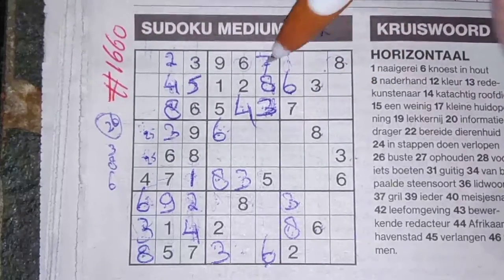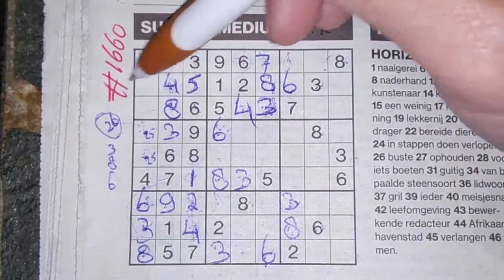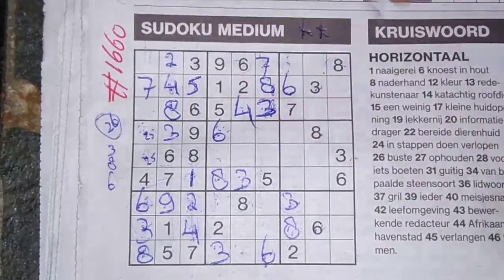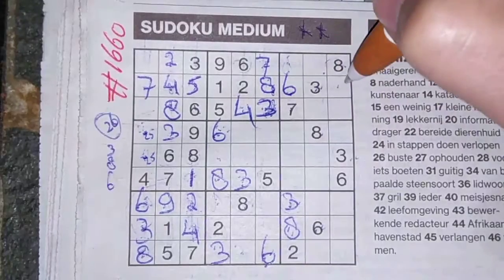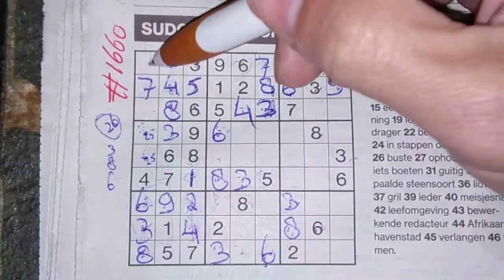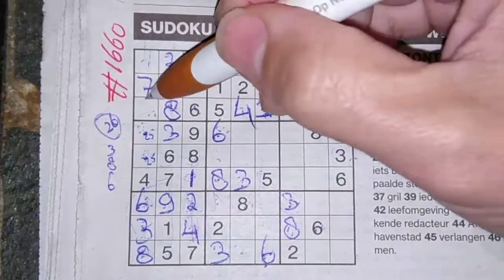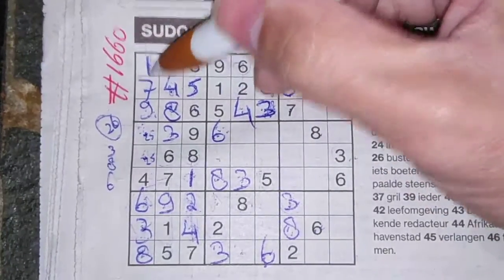7 in this row, 7 in the first row. So in the second row, the row between, the only place for the 7 should be there. 1 number left in the second row for the number 9. 2 boxes left in this big square, the 1 and the 9. We have a 9 here, no 9 there. 9 should be here, and a 1 goes there.